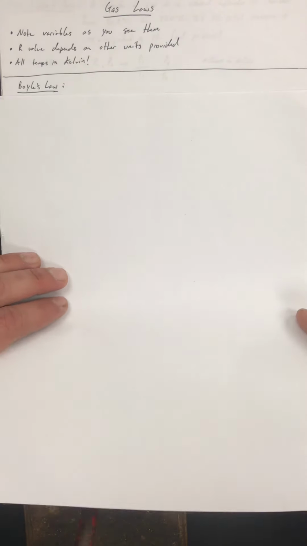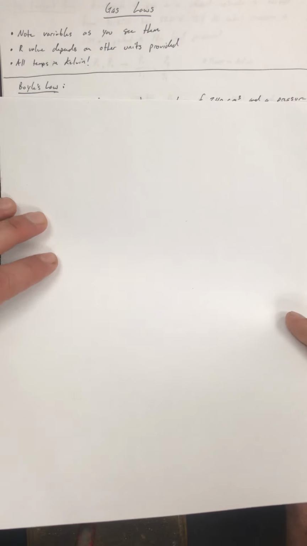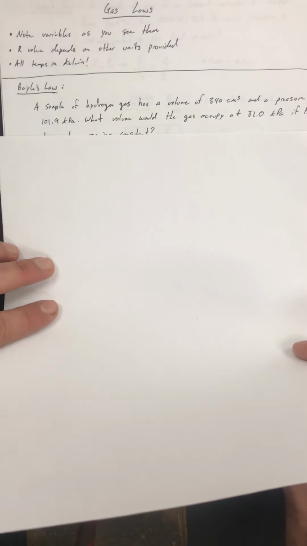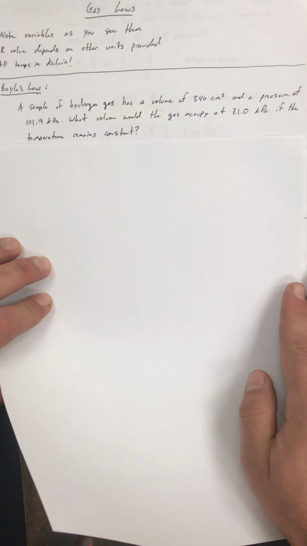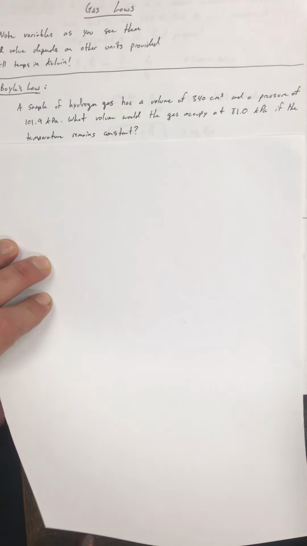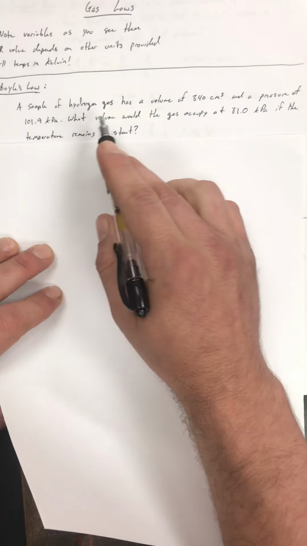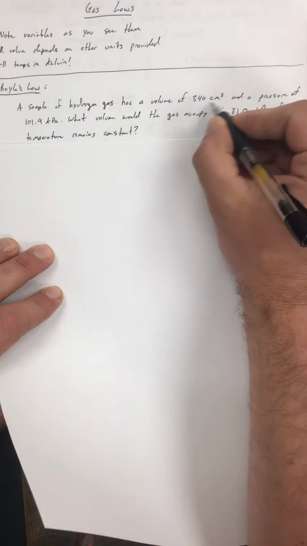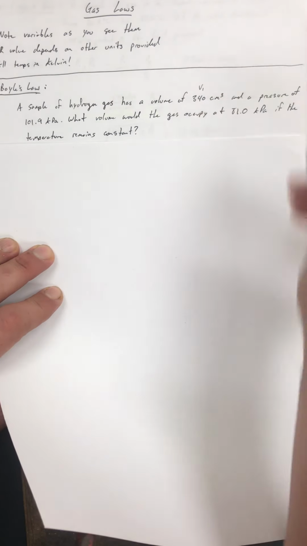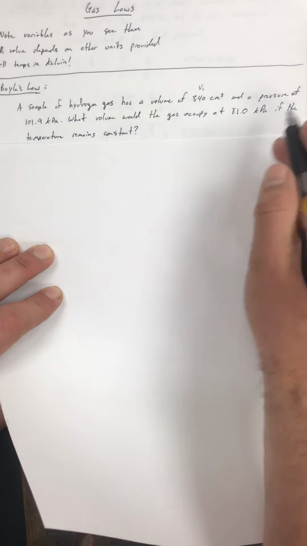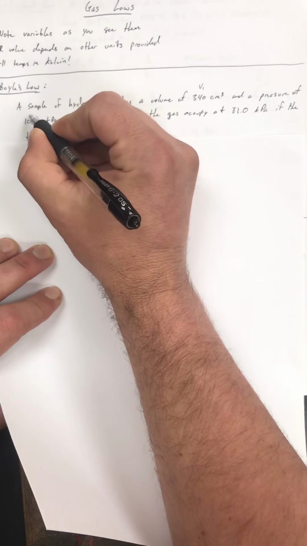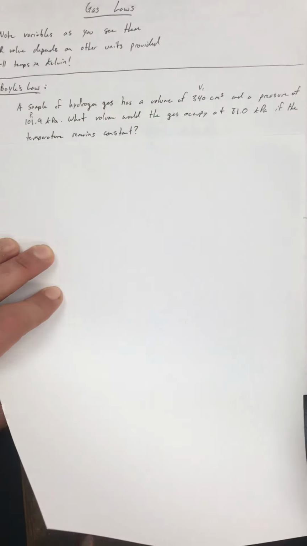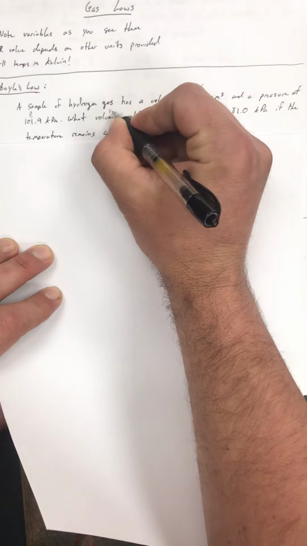So let's go through a quick example with Boyle's law. None of these will be labeled for you as being a specific gas law. You will have to figure out what it is as you go along. So a sample of hydrogen gas has a volume of 340 cubic centimeters. Well, there's a V1. And a pressure of 101.9 kPa. So there's a P1. What volume? Oh, there's our V2.